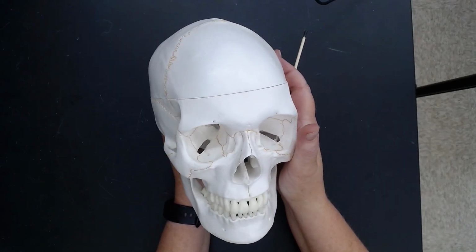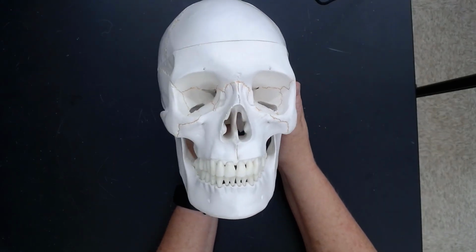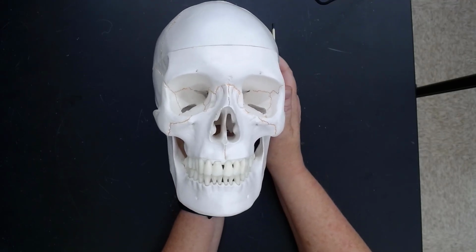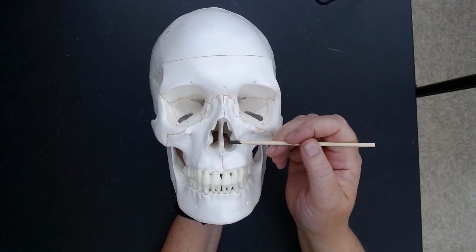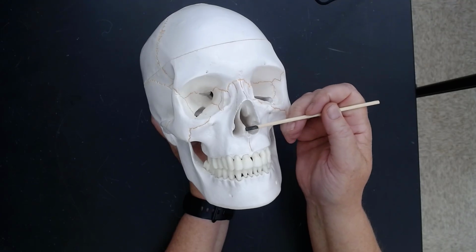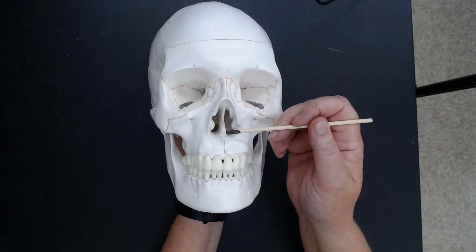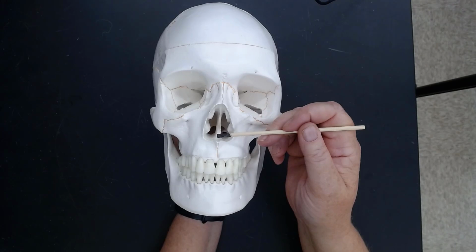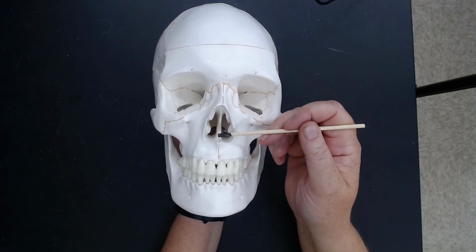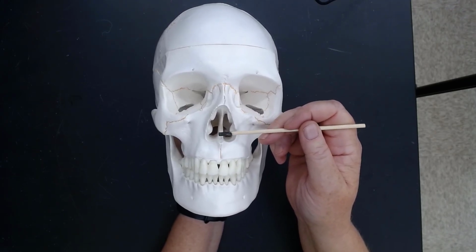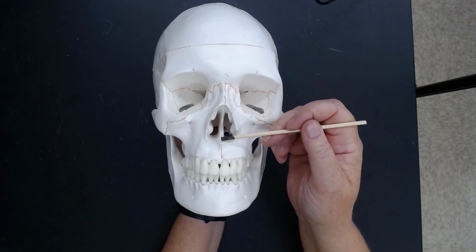Now we talked about the upper 2/3 of the nasal septum, but what about the bottom portion? This bottom portion here of the nasal septum is a separate bone called the vomer, V-O-M-E-R, the vomer. Now, there's two views of the vomer I could ask you for.